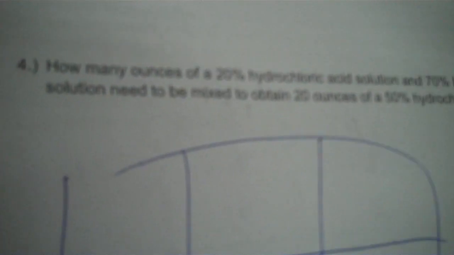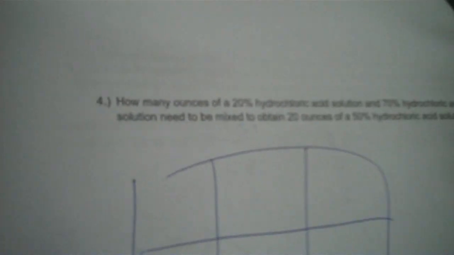Okay. So we're going to want our grid, but how I label it and how I go about filling it out is totally different than what I did on the first page. When you're mixing percent concentrations, you're going to have your low, then your high, then either put middle or in between.